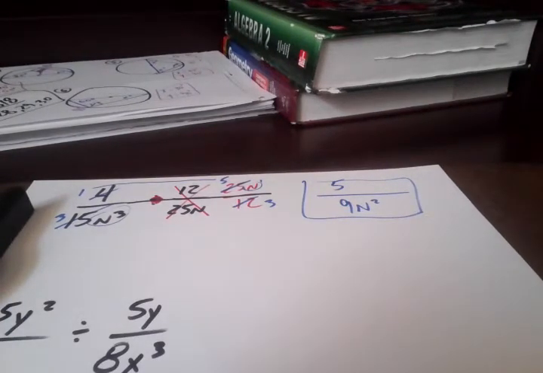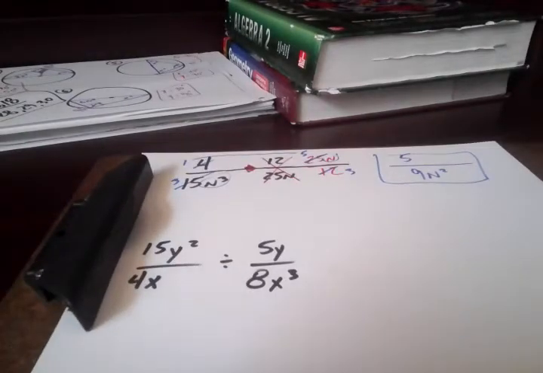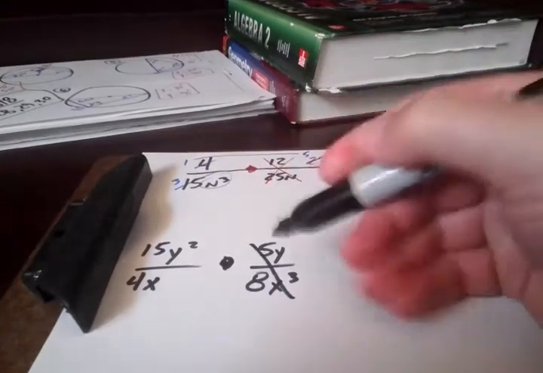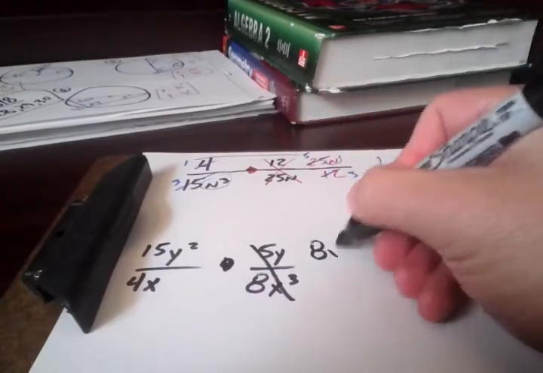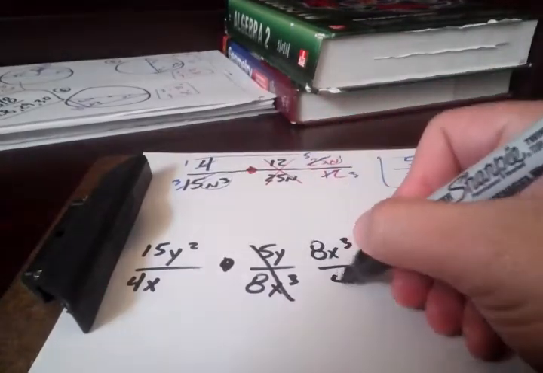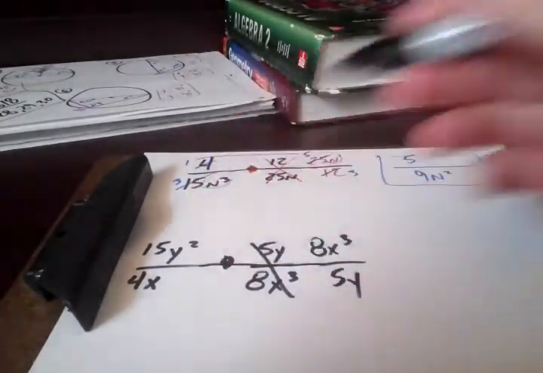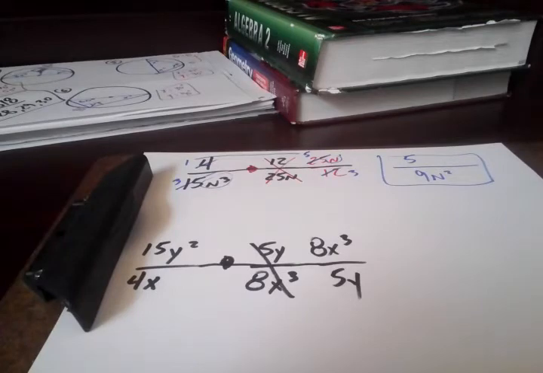All right, so let's go down to guided practice 3A. First thing I'm going to do is I'm going to change this to multiplication, and I'm going to flip this. Remember, we're multiplying by the reciprocal. Okay, we're multiplying by the reciprocal. And I'm going to make one big fraction. Let's start canceling stuff here. So let's start with the numbers.